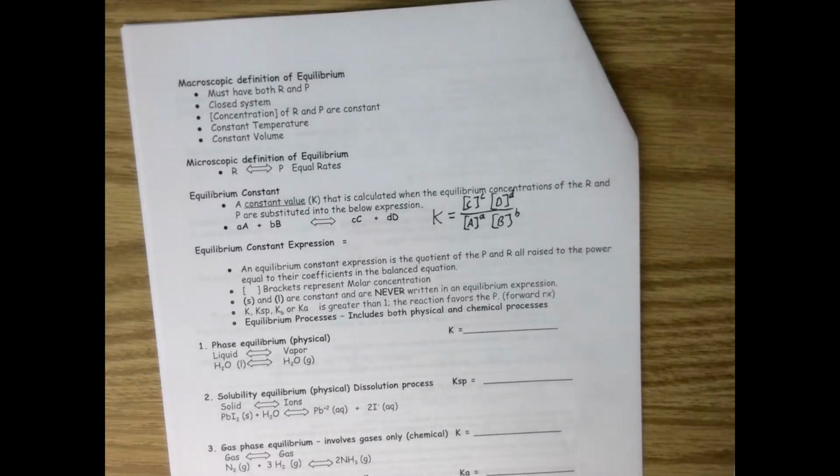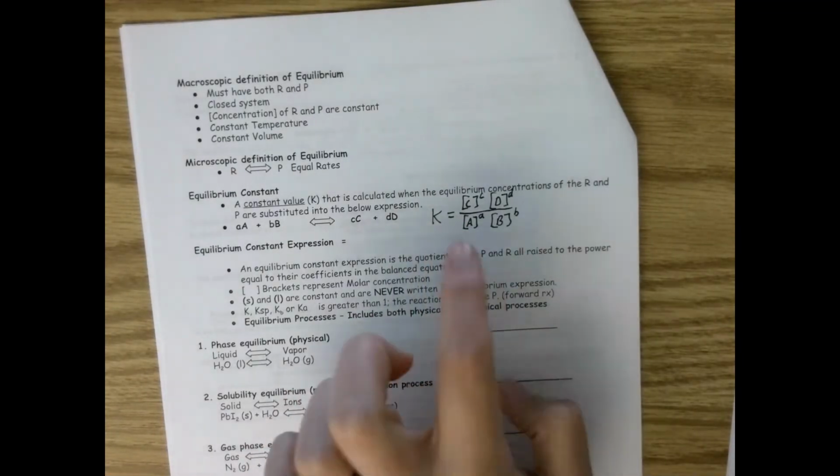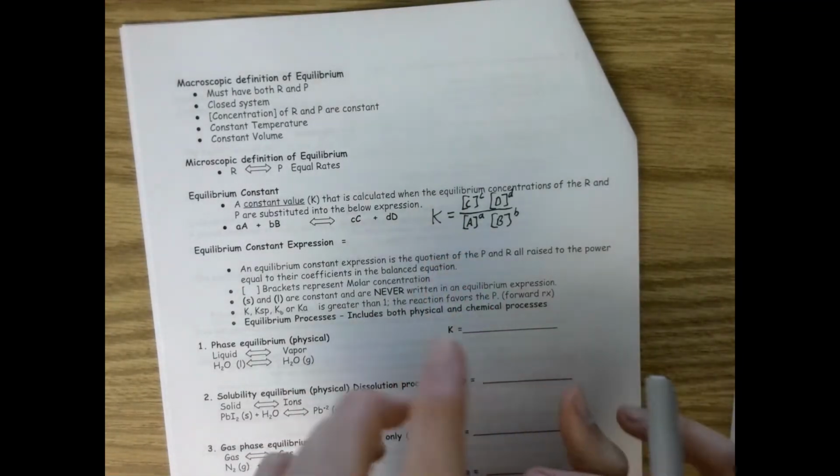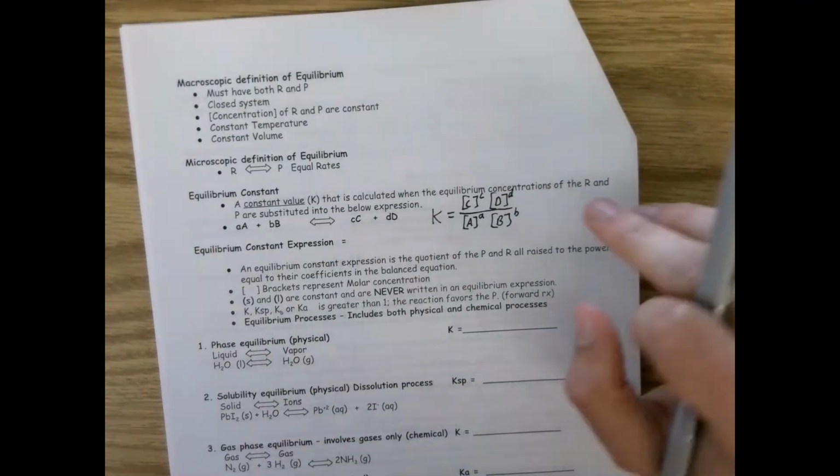They all cancel, right? So K for equilibrium has no units. Okay? So rate K had units. We just didn't worry about them because it was complicated. Equilibrium K has no units. So there's a difference there. It's unitless.